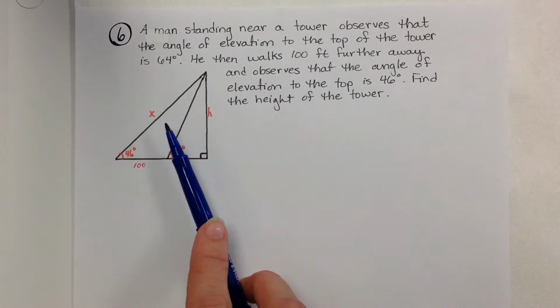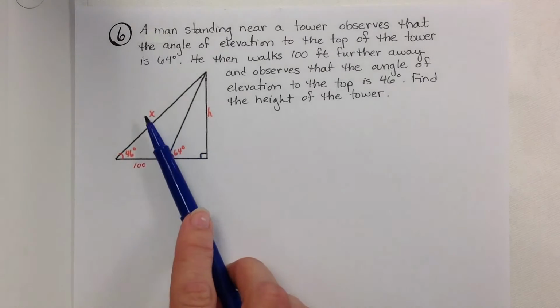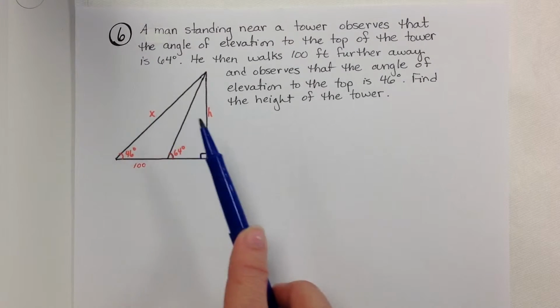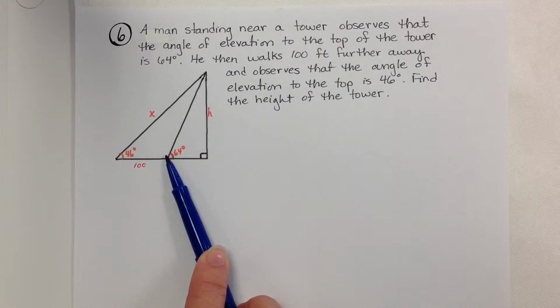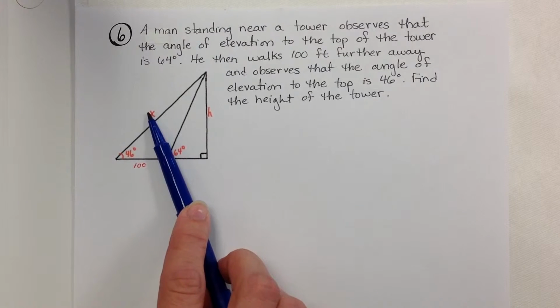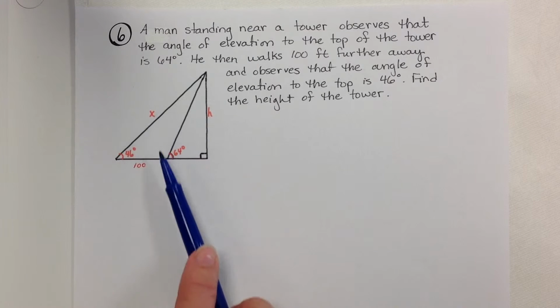Now, in order to find X, of course, I need to know this angle here. Because if I'm going to find this side, that's going to be what I use in my numerator. I have to have the angle that's opposite to use in the numerator.